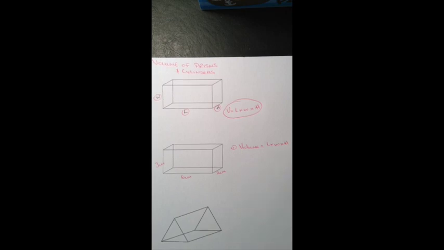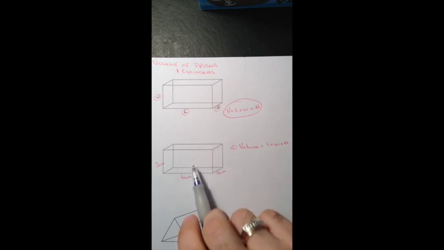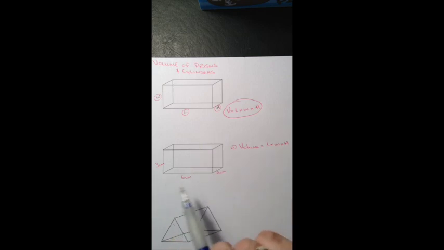Now, we need to work out which one of these three numbers is our length, which one's our width, and which one's our height. Now you'll realize later on that it doesn't really matter in these simple questions which one your length is, which one your width is, and which one your height is, because you're just multiplying the three numbers. But when you get to trickier questions later on, it is important to figure out which one's which. So let's do that from the very beginning.